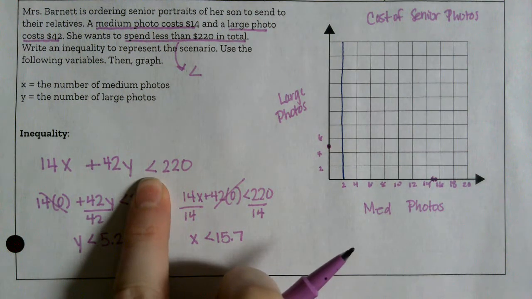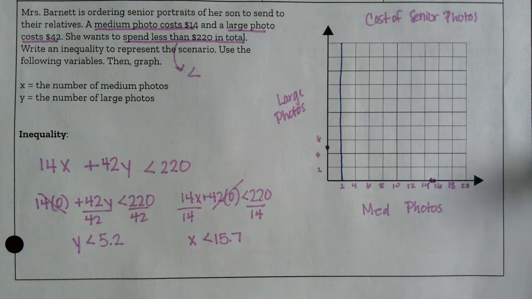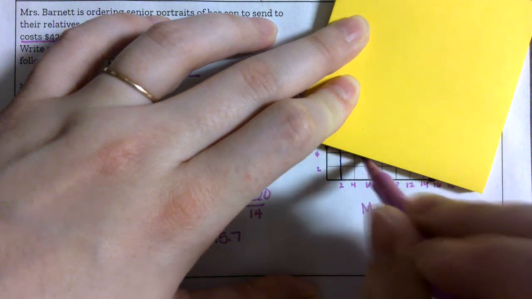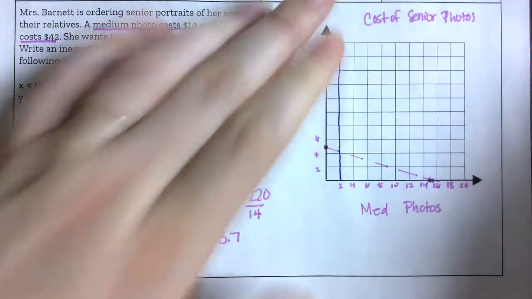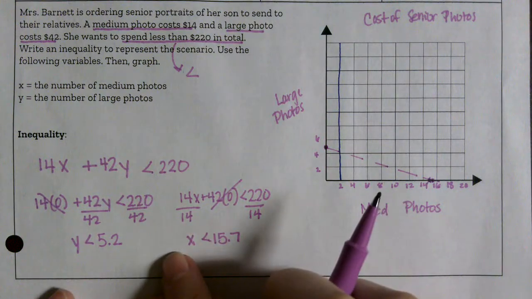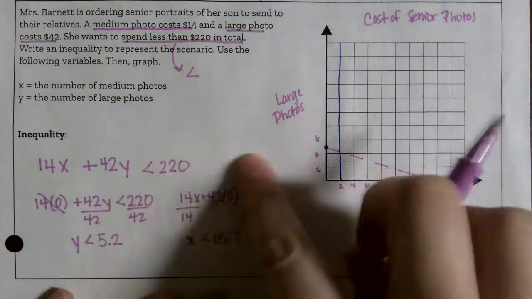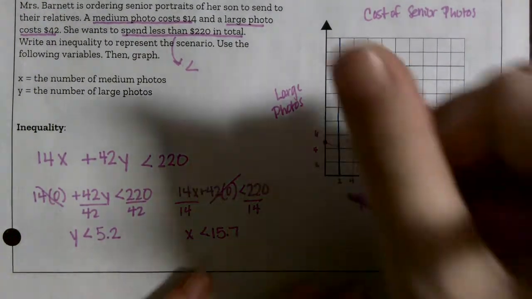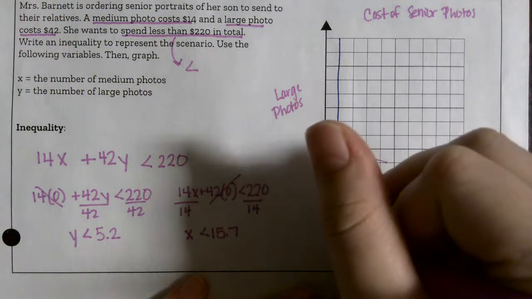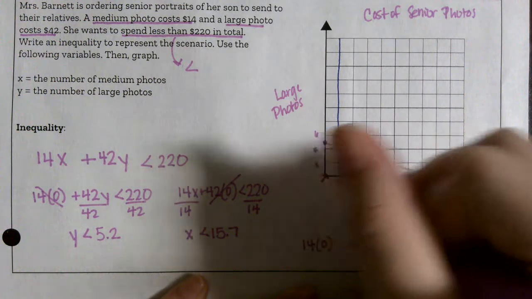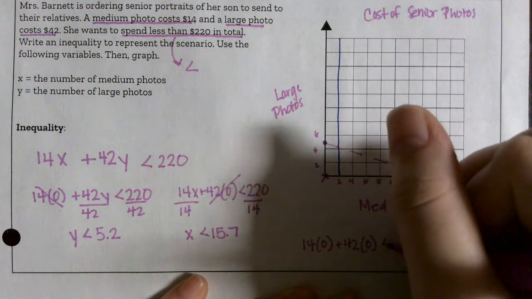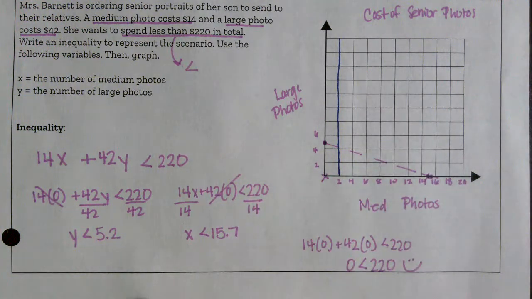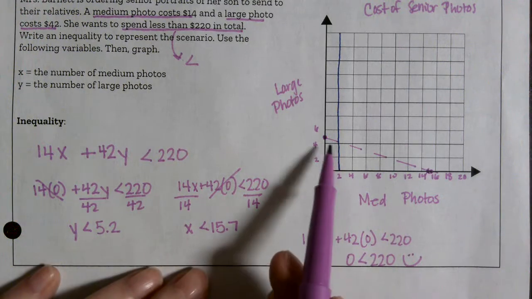And now before I connect, I want to see if it's a dashed or solid line. This should be a dashed line, and I'm going to connect those. And then if it is in standard form, you can't just shade above or below. You have to plug in a point. So I'm going to plug in 0, 0, because I think that's the easiest point to plug in. And I get 0 is less than 220, which is true. So I want to shade toward that 0, 0 point, so below this.